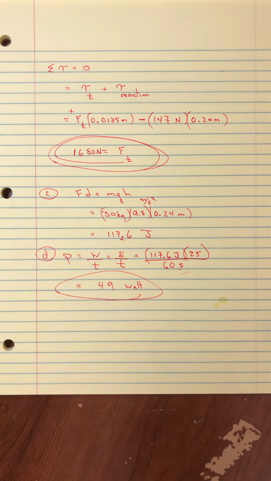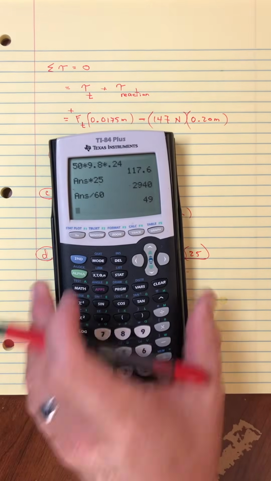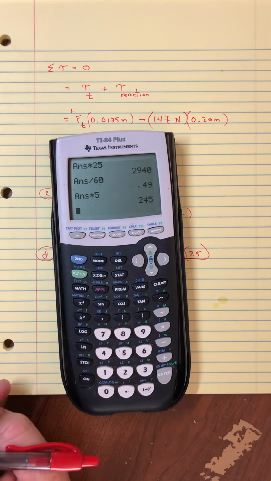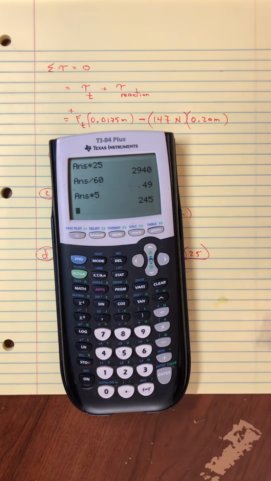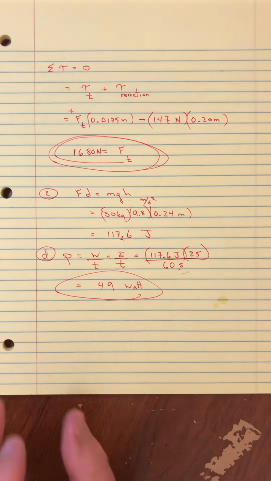And so during that minute, the useful power is 49. As I said, the total is probably about 5 times more than that because 80%, so 4 times that is heat, and then the 1 is useful. And so you would probably be burning calories, burning energy food at a rate of 245 joules each second.